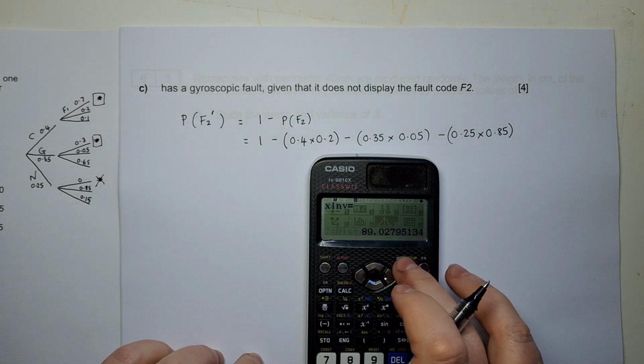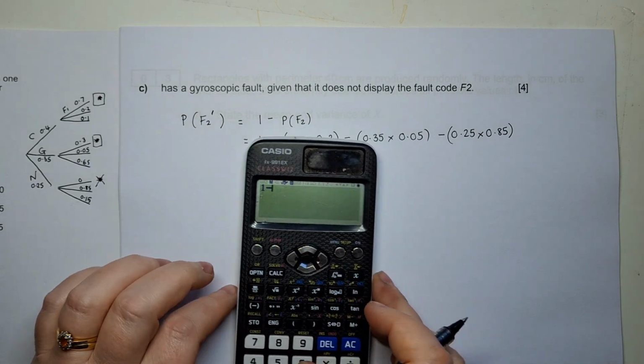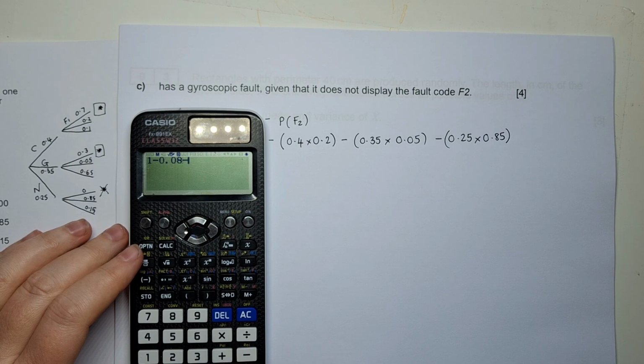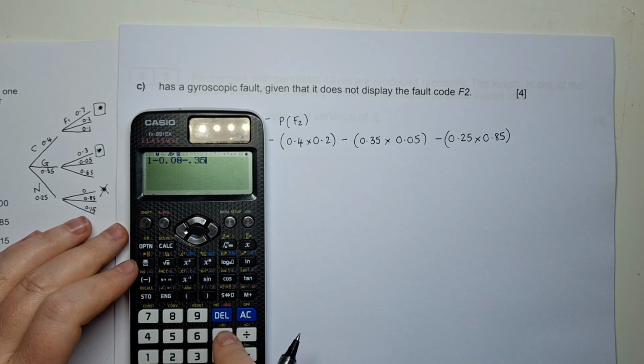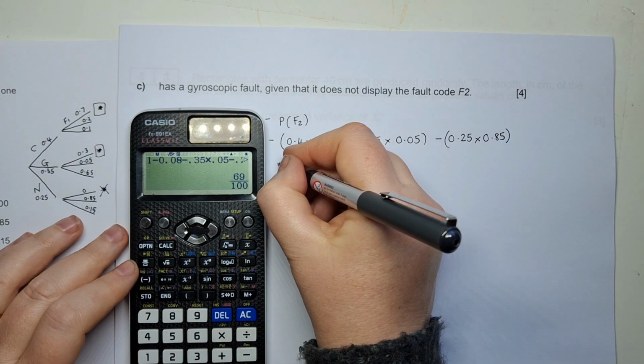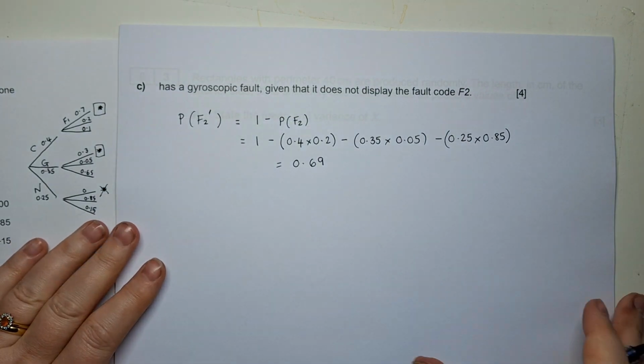Let's just see what that comes to. 1 minus 0.08 minus 0.35 times 0.05 minus 0.25 times 0.85. So that gives you 0.69. So that's the chance of not being an F2.